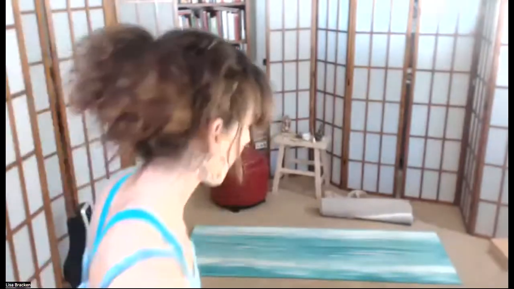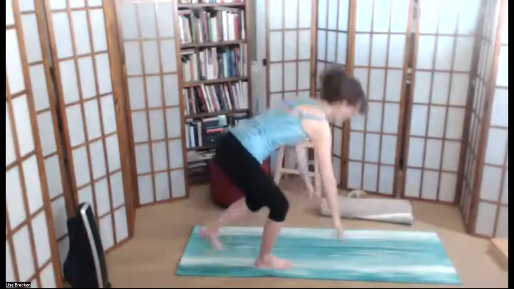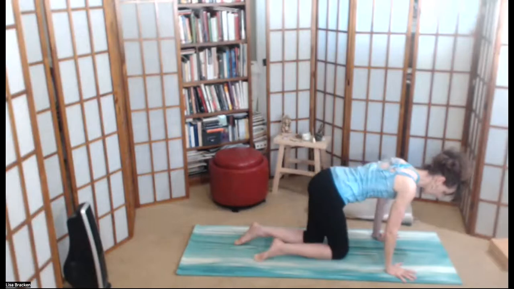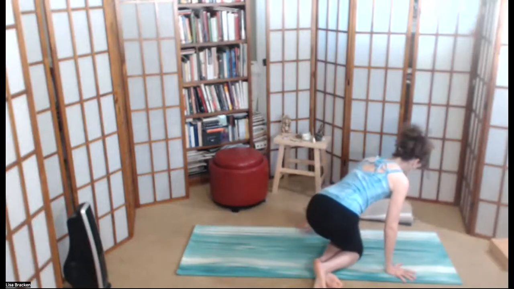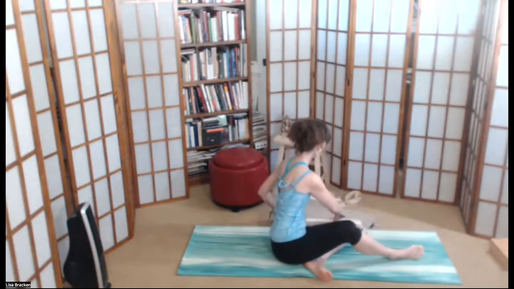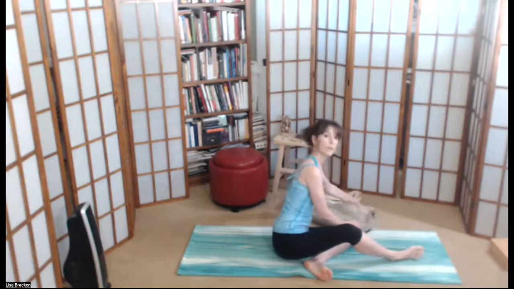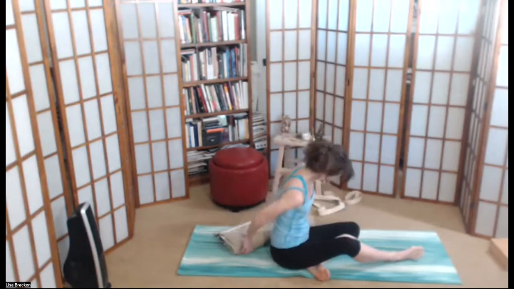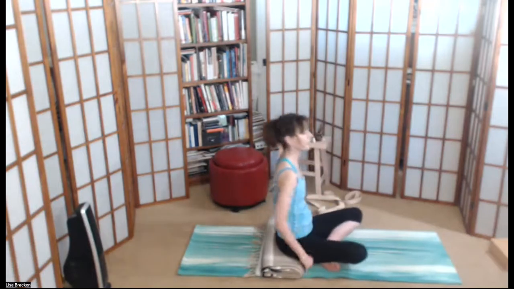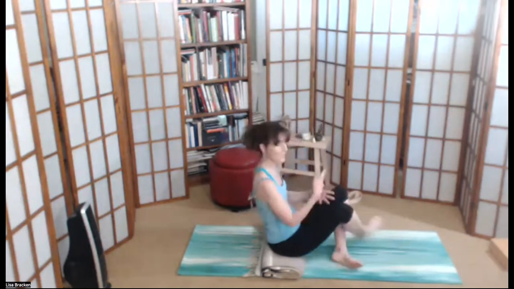And take 2 more breaths, please. Come down onto your knees. Set your feet to one side. Swing your feet to one side so you can have a seat on your bum. Optional, but I'm going to use my blanket behind me to sit on the edge of my blanket. And then coming into Sukhasana, this easy cross-legged pose.